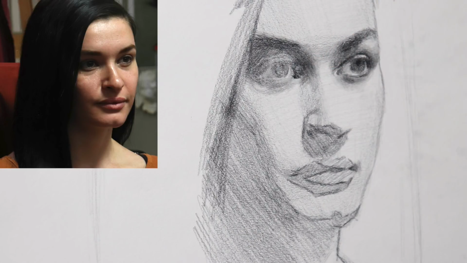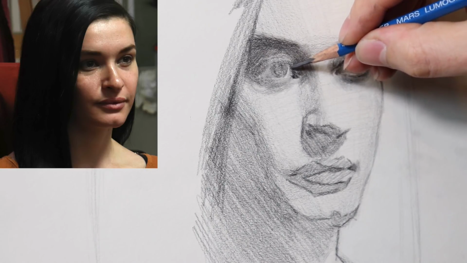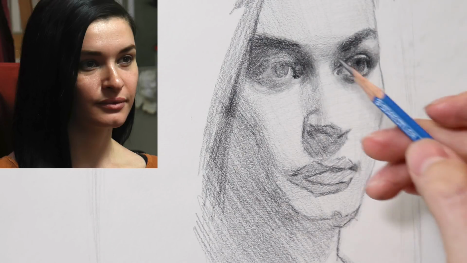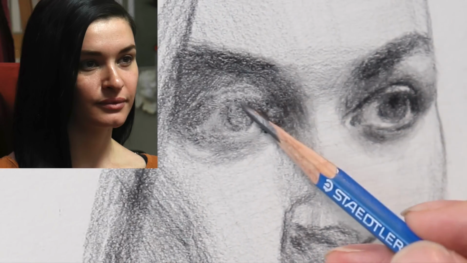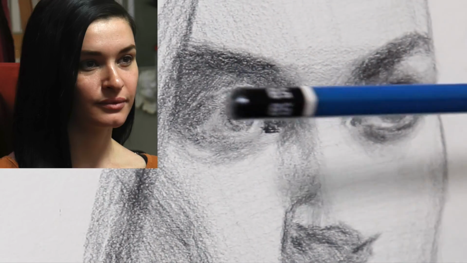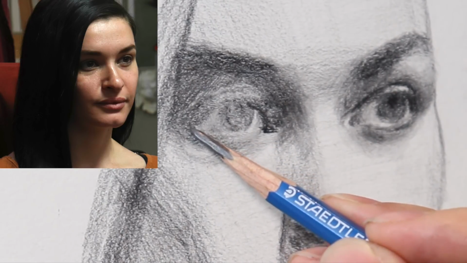And I'm using the 5B right now to make these corrections. So basically we're moving the distance of the eyelid, we're just kind of pushing it down. And we're also going to pay attention to the angle between the eyes.